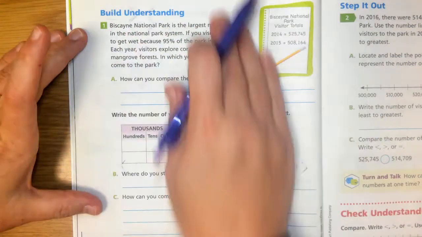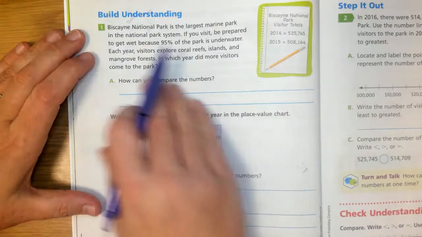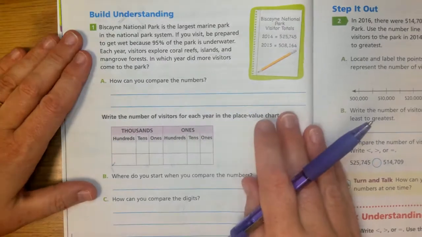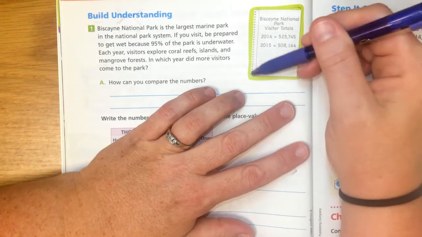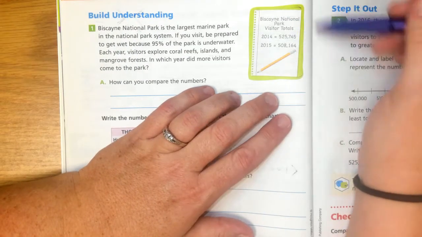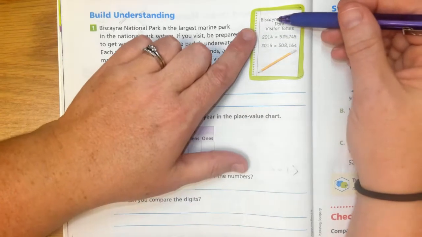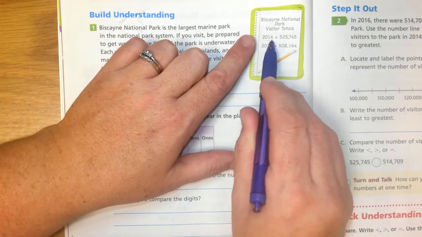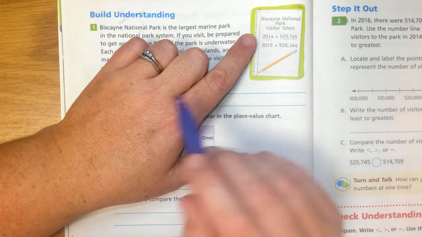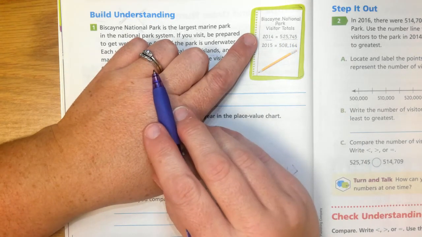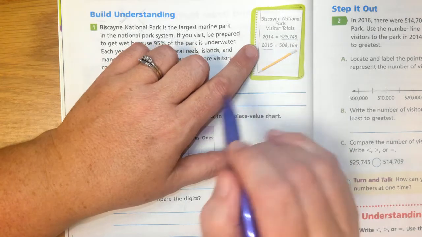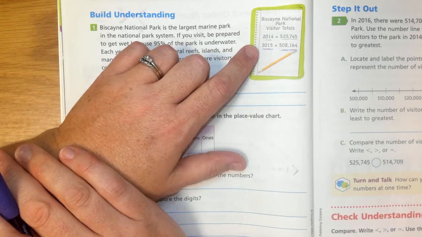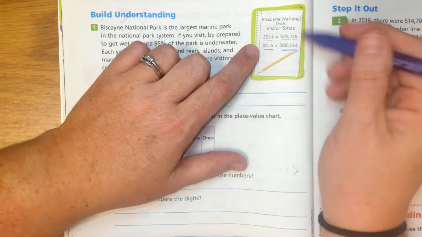Now, they didn't give us any information in our problem, right? But what do I notice? I notice over here, I have what looks like a piece of paper on this green background, and I can see that it says Biscayne National Park visitor totals. And in 2014, there were 525,745 people. And in 2015, there were 508,164 people. So here's where my totals are.